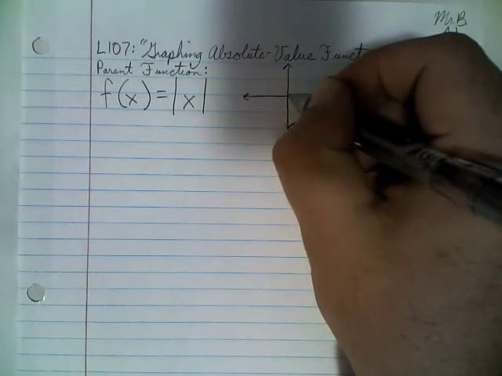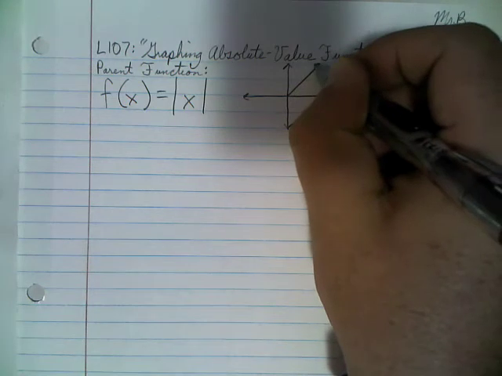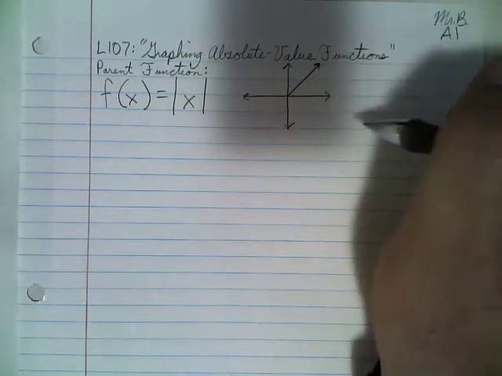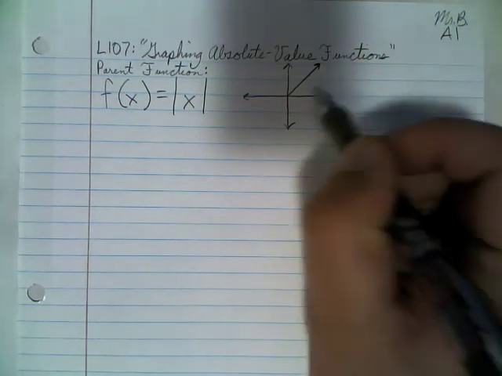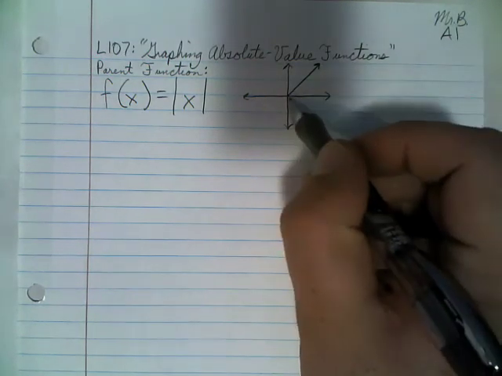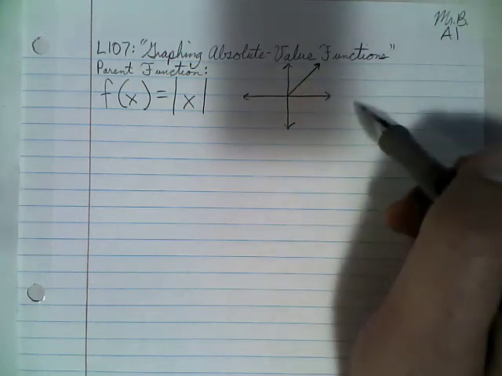So what we're going to see here is that this goes out at about a 45, well, exactly a 45-degree angle. So do your best to make a 45-degree angle there, because you're going to have the points 1, 1, 2, 2, 3, 3, 4, 4, 5, 5, and on and on and on and on.